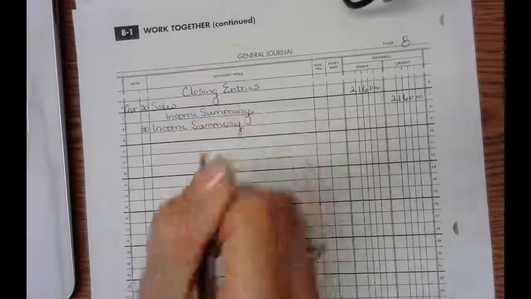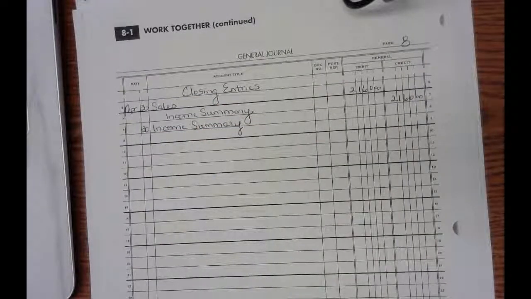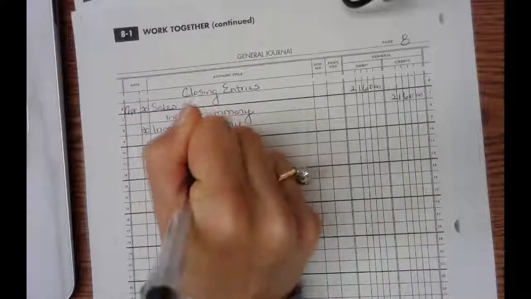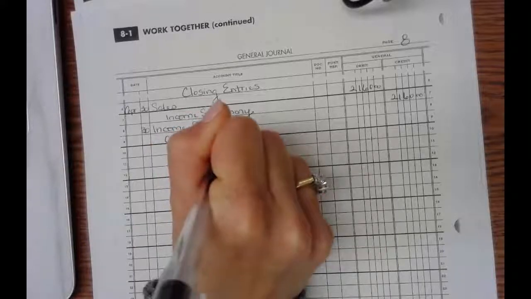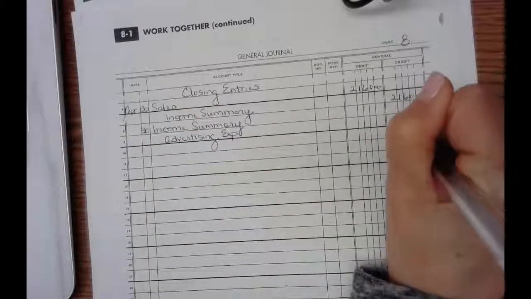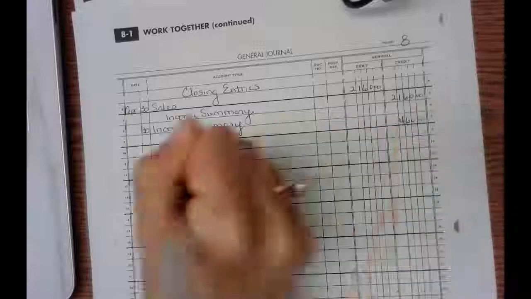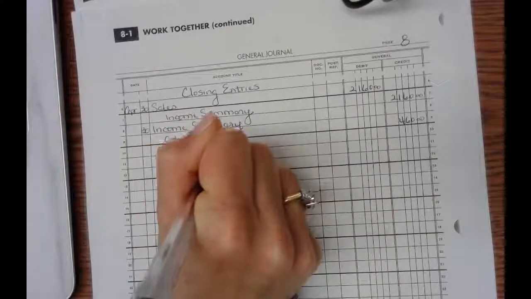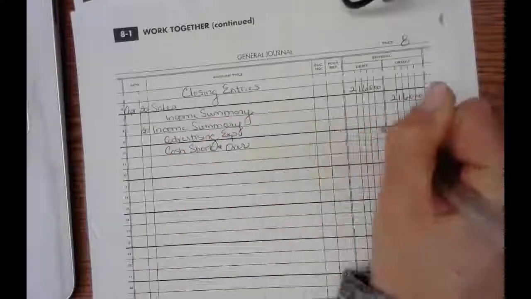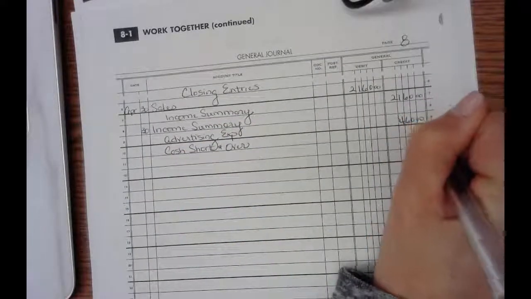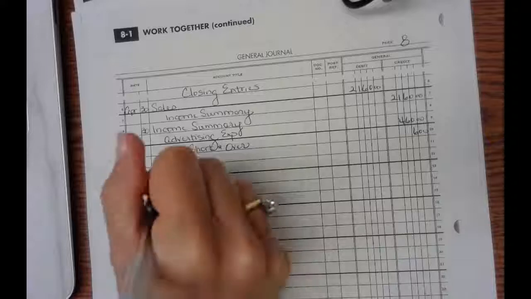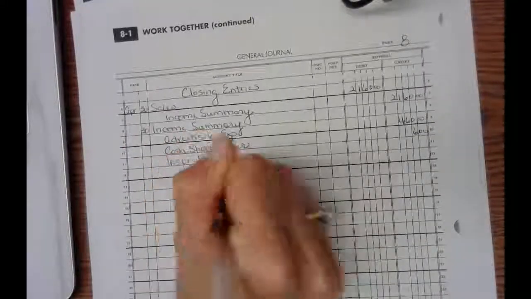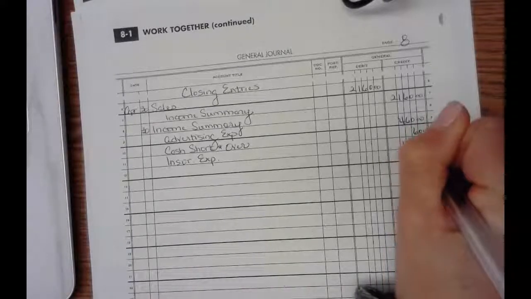And now I'm going to start writing in all of those expenses. So advertising expense will be a credit for $460. Cash short and over $6. Insurance expense $125.